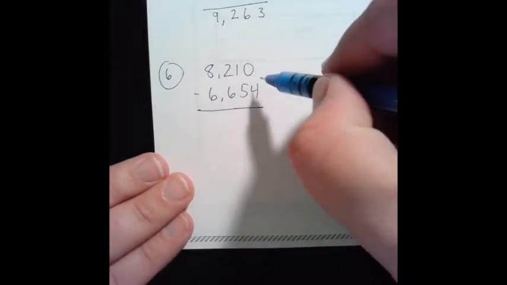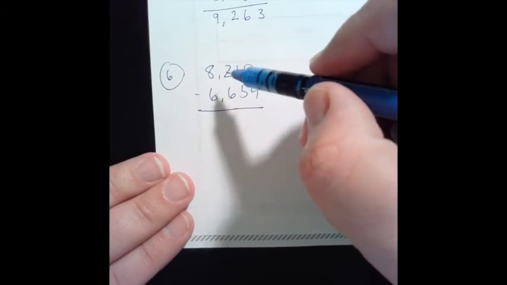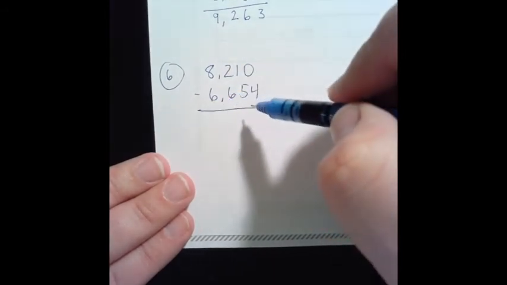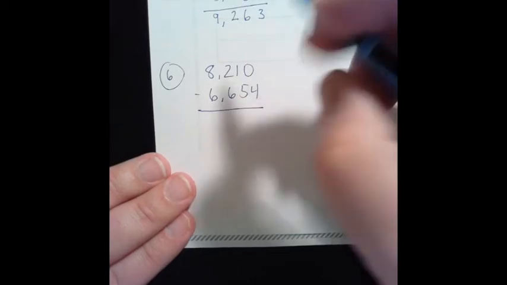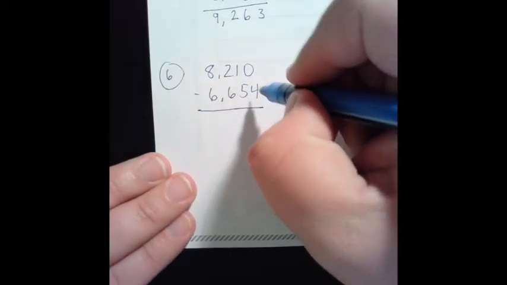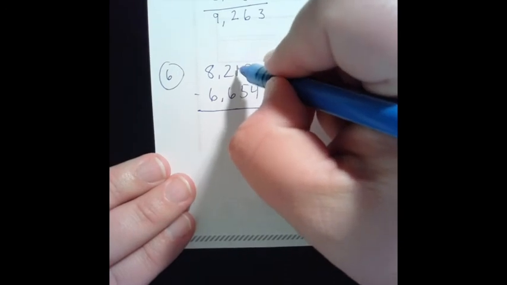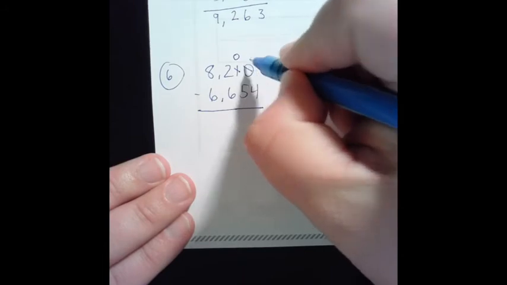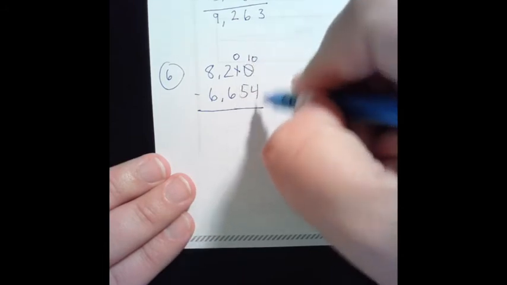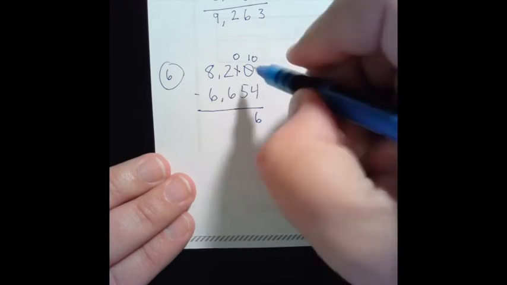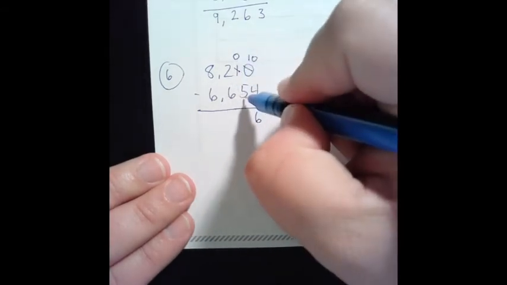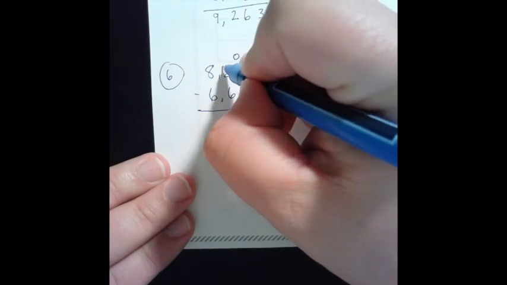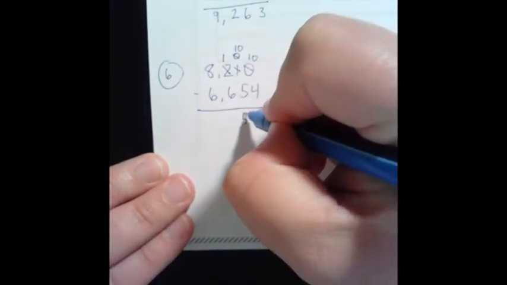Number 6. We're going to subtract 8,210 take away 6,654. 0 take away 4, you can't do that, so you got to trade. So we're going to trade this 1 ten, which will leave us with 0. And we're going to add the 10 ones here. Now we can subtract. 10 take away 4 is 6. 0 take away 5, you can't do that, so you got to trade from your hundreds. Make that a 1. Add it to our 0 tens. That's 10. 10 take away 5 is 5.